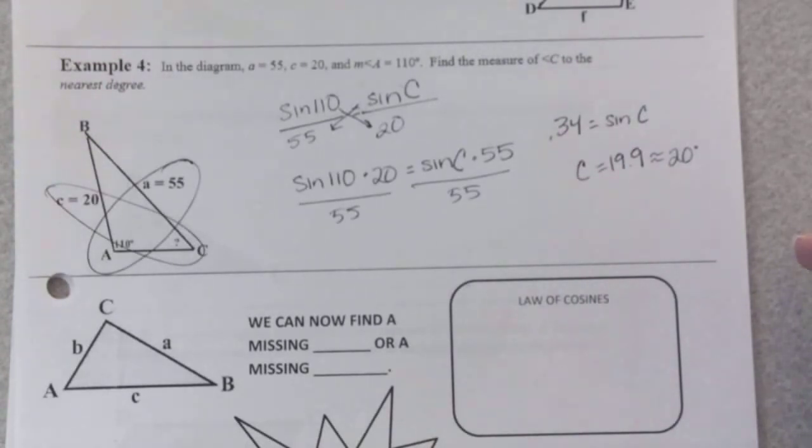Okay? So there you go. There's the law of sines. If you click on the next video, you will learn about the law of cosines.